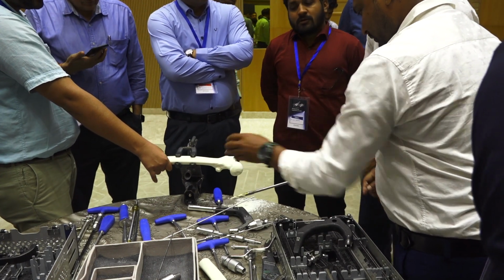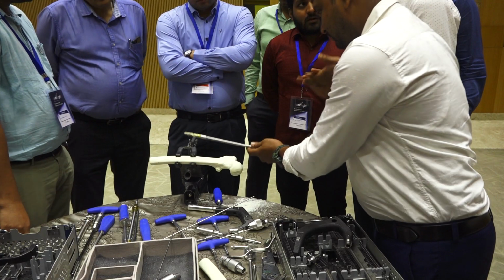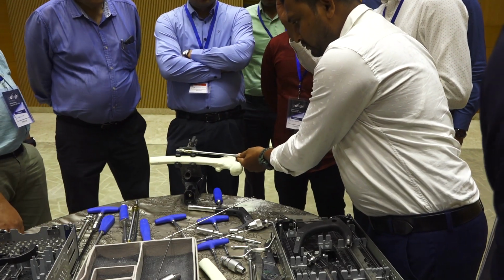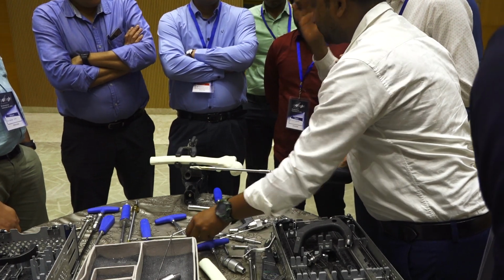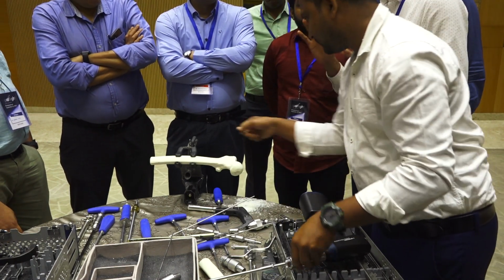If the bowing is more, in this design of nail there is no case of aborting of the anterior cortex because they have a good curvature. So with this design of nail, there will be no problem. Most probably they are claiming that there is no problem.